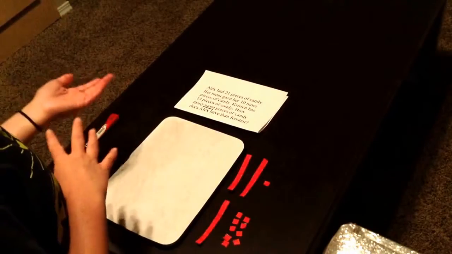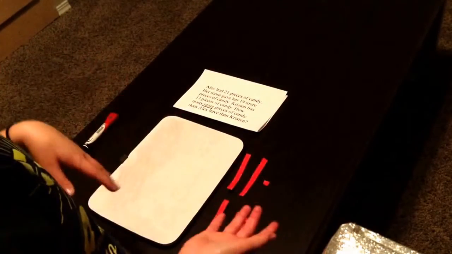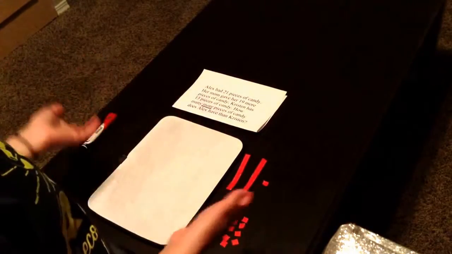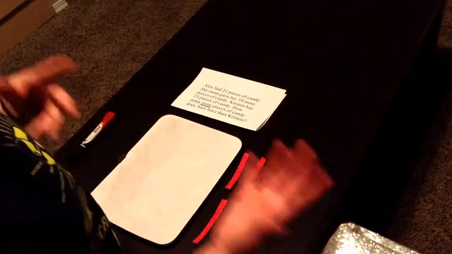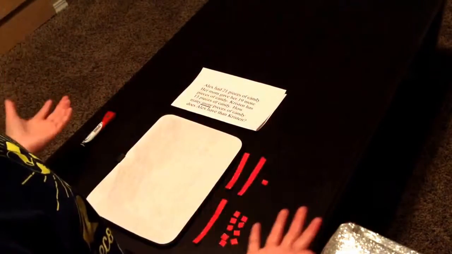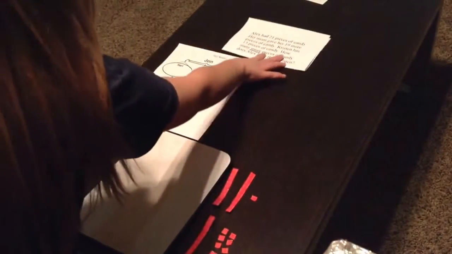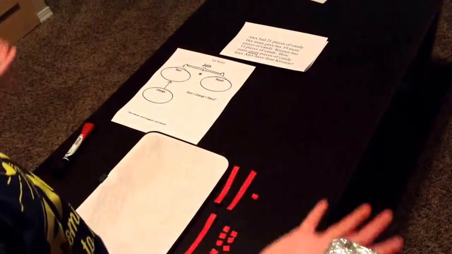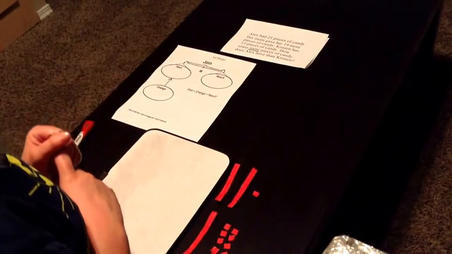So for the first part of the problem, Alex had 21 pieces of candy. Her mom gave her 19 more pieces of candy. So for this problem, there is a change occurring. Her mom is giving her 19 more. So since there's a change occurring, our problem type is a join problem. So here's our set model for our join problem. And we are joining these two numbers together. So that is why it is a join problem.